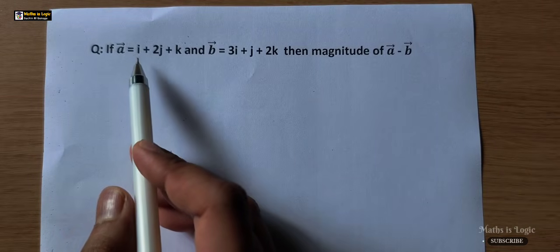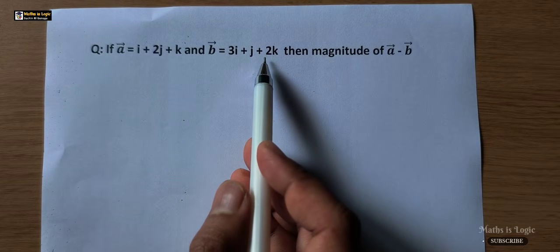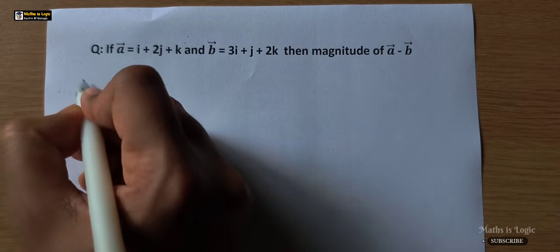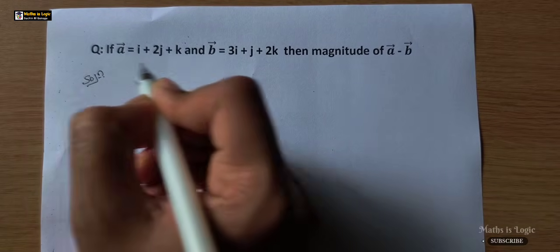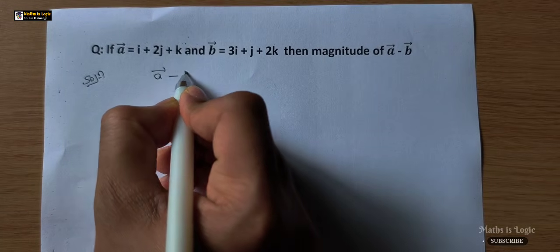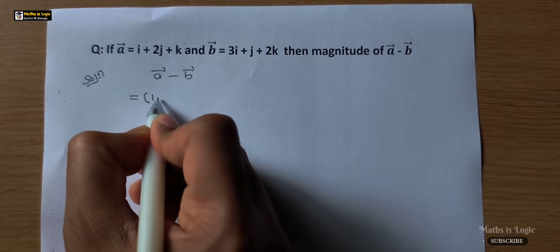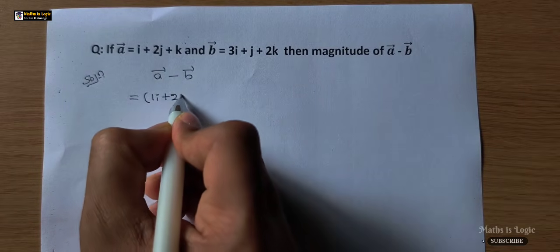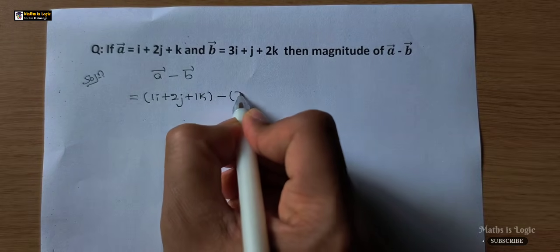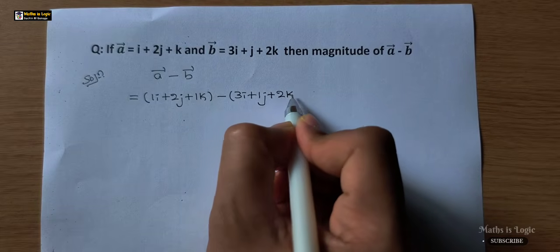Next, a vector is equal to i plus 2j plus k, b vector is equal to 3i plus j plus 2k. Then find magnitude of a vector minus b vector. So first find a vector minus b vector value. A vector minus b vector is equal to, in bracket, a vector is 1i plus 2j plus 1k minus b vector is 3i plus 1j plus 2k.